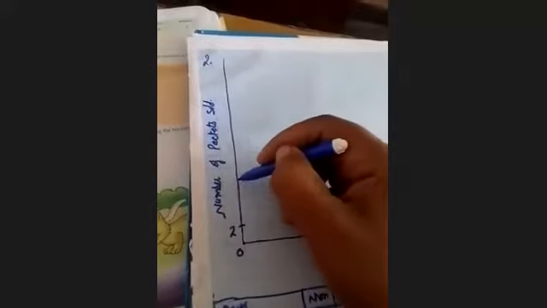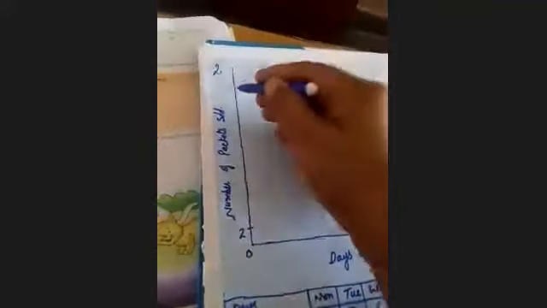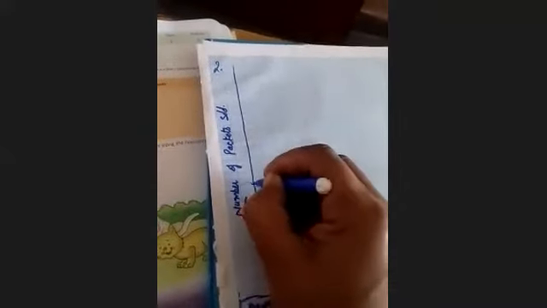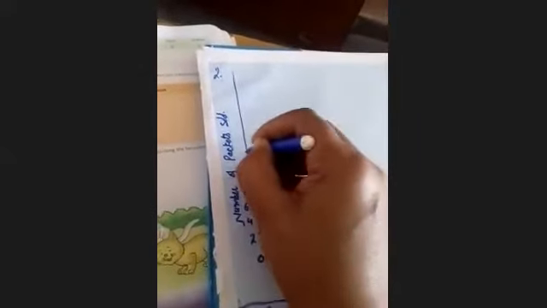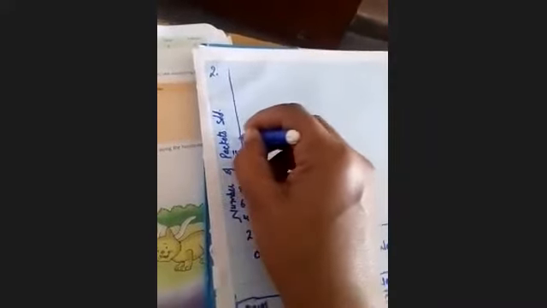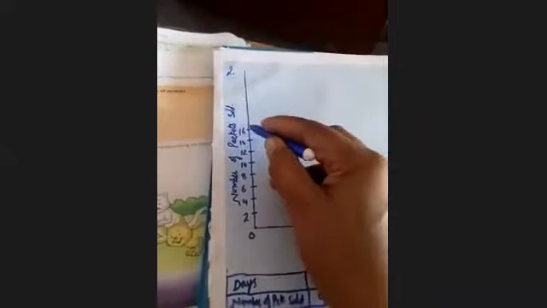Second box 2, 4, 6, 8, 10, 12, 14 and 16.